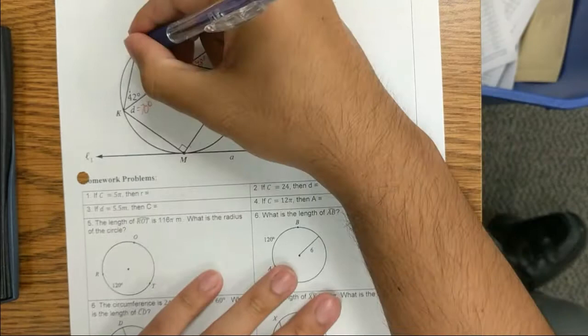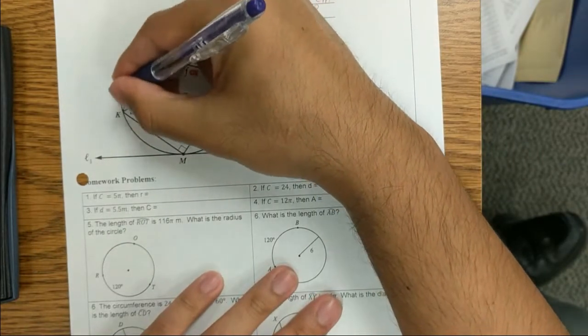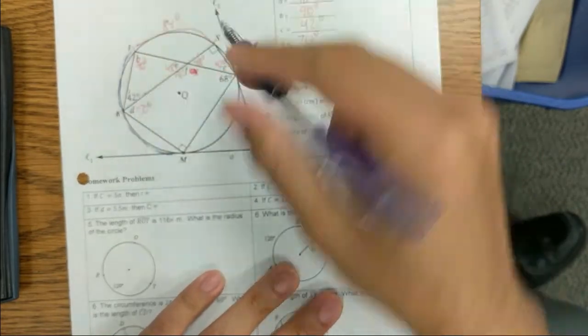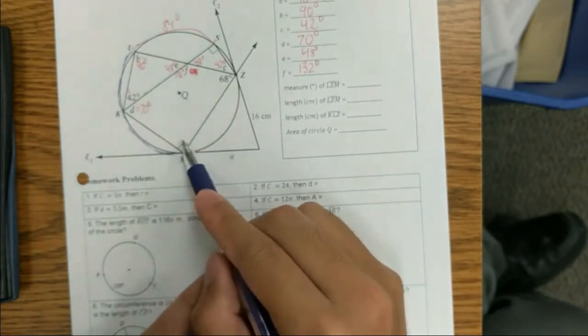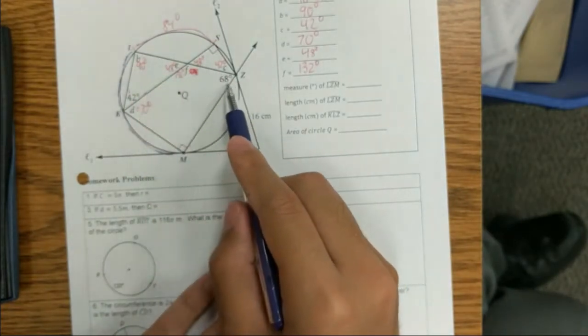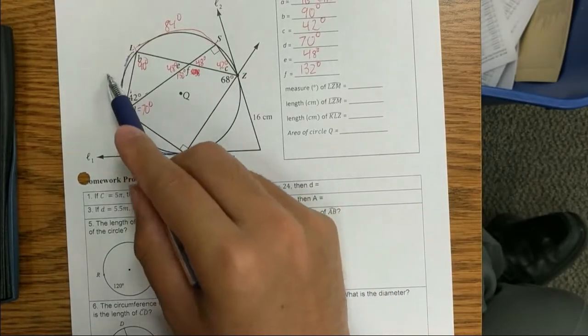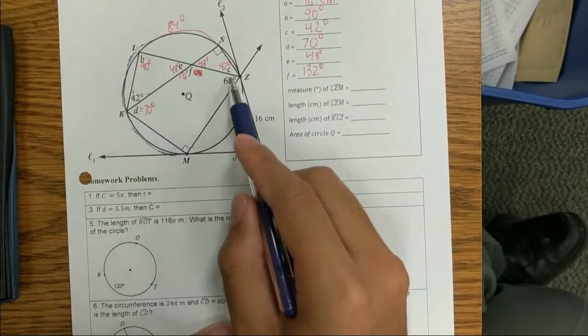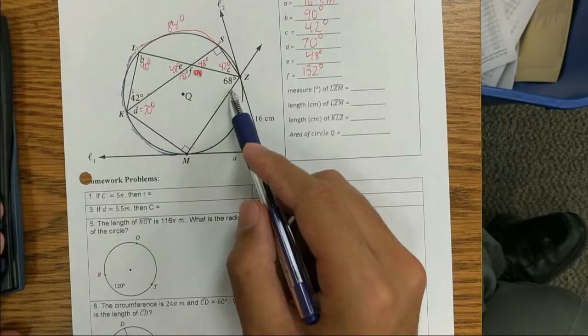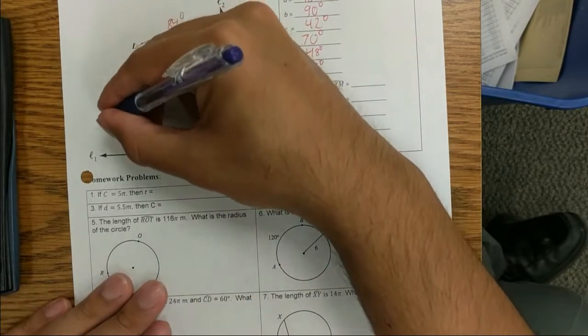So this arc over here, LKM, is intercepted by the 68-degree angle, the inscribed angle. So the inscribed angle is half of the intercepted arc, so LKM is double 68, which is 136.